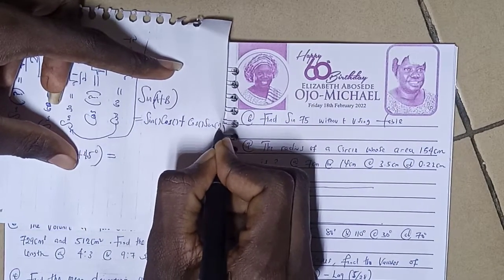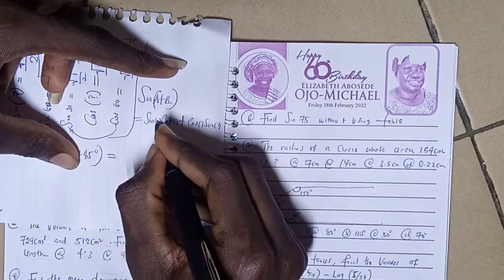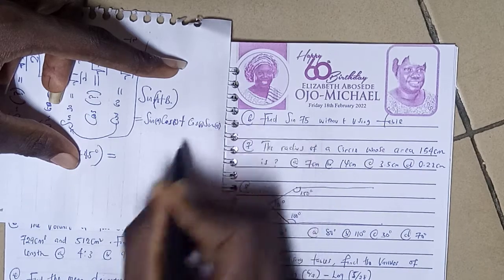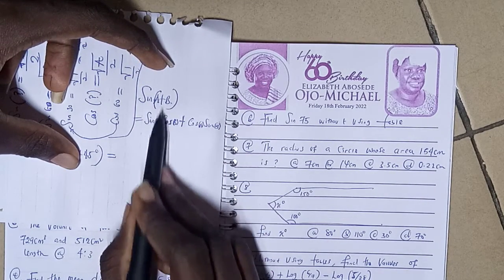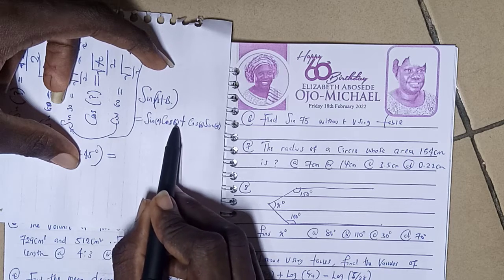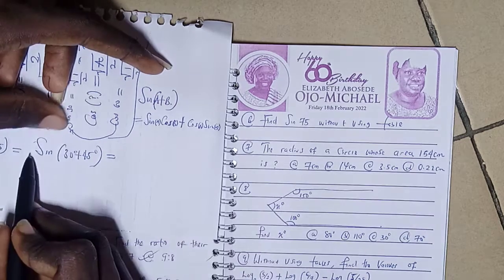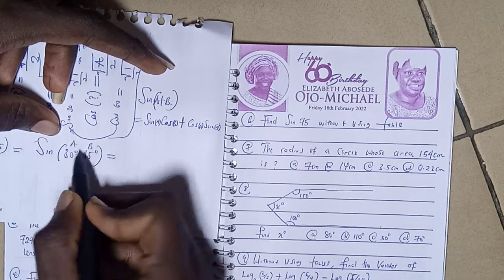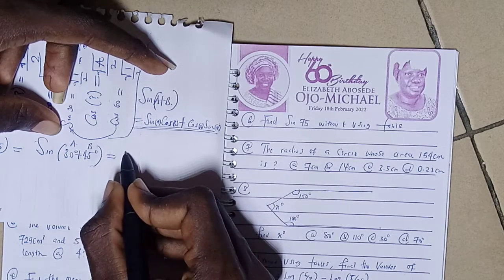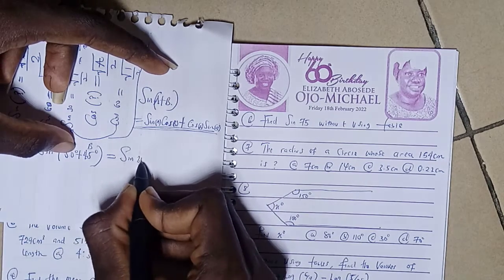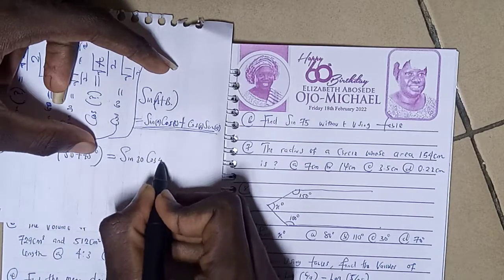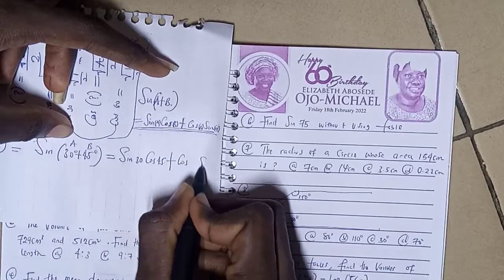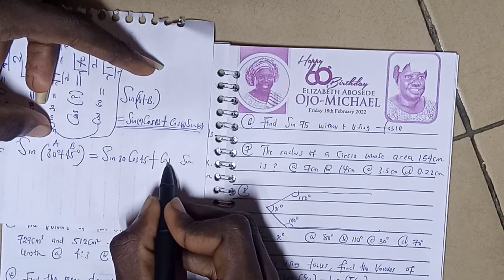You need an angle for each, so you have A first, B second, and you fill it up accordingly. Therefore, sine of A plus B gives us sine A cos B plus cos A sine B. That's what I'm going to use here. What was sine of 30 plus 45? This is A and this is B. Using this identity, I will have sine 30 cos 45, plus the opposite, cos and sine. So what is A?